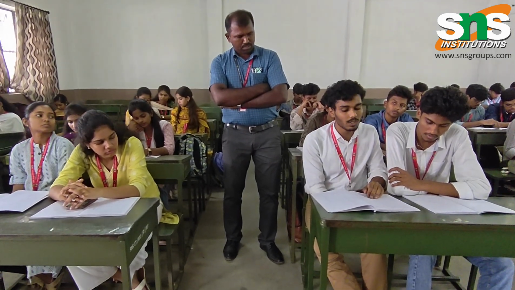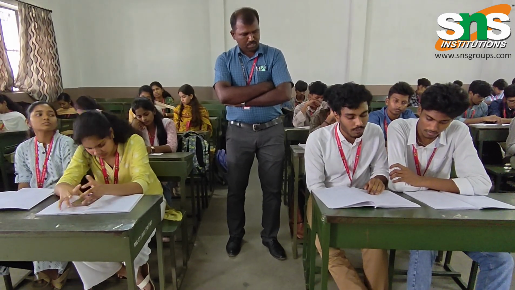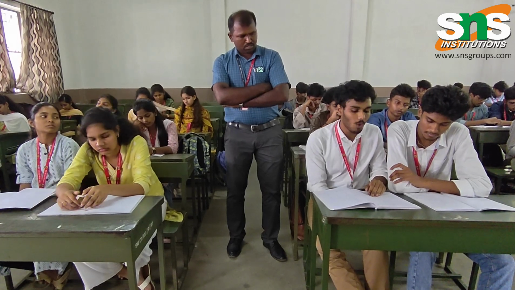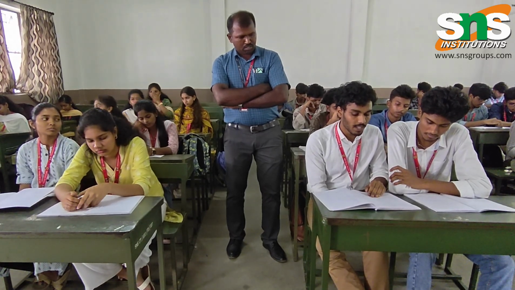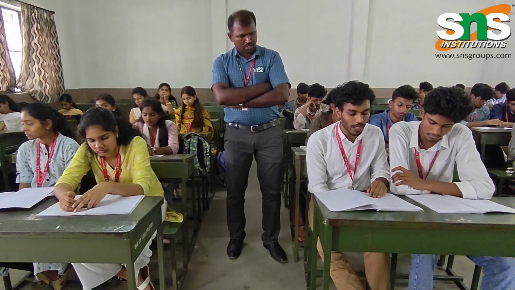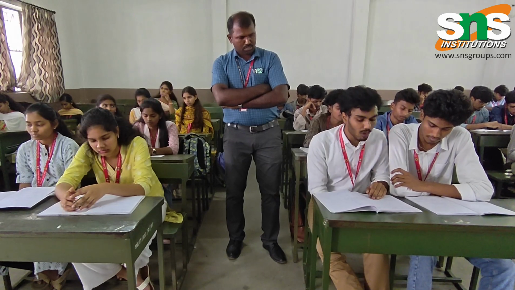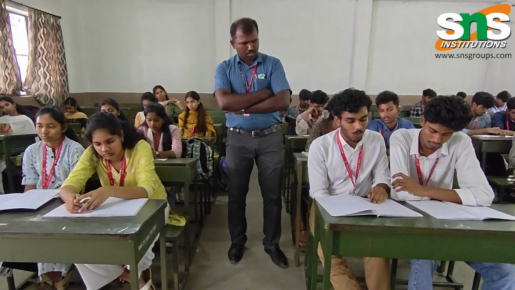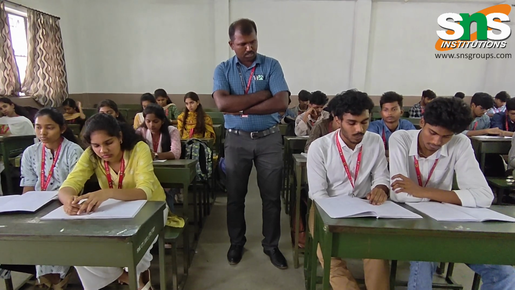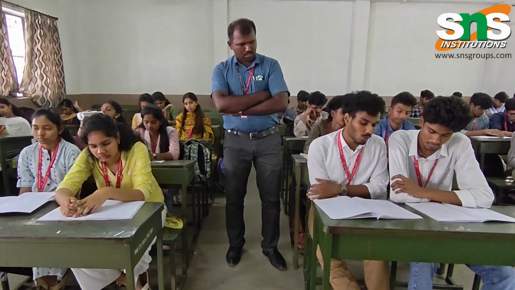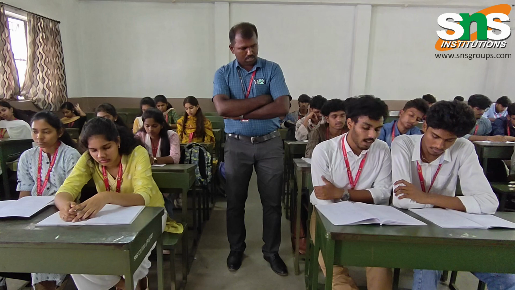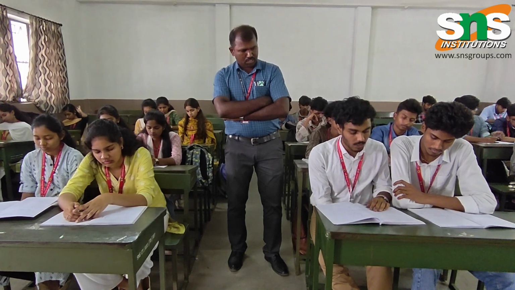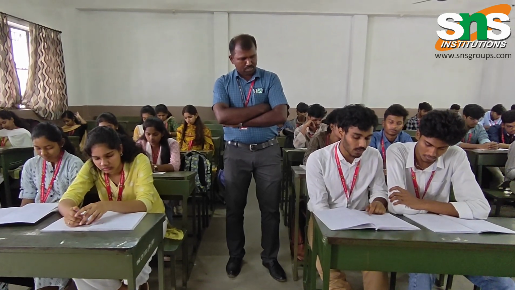Test statistic: chi-square is equal to summation of (OI minus EI) the whole square by EI. We already have the value 18.18. The degrees of freedom gamma is equal to (C minus 1) into (R minus 1). The C value is 2 minus 1 and the R value is 2 minus 1. The final is 1 into 1, which is equal to 1.